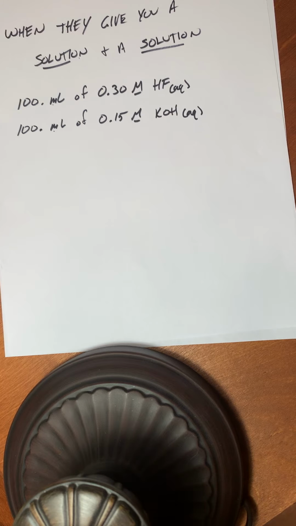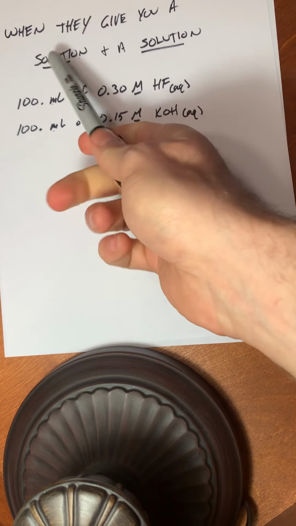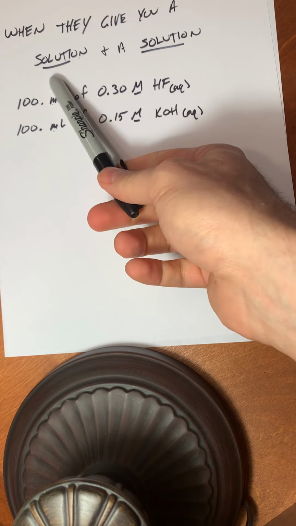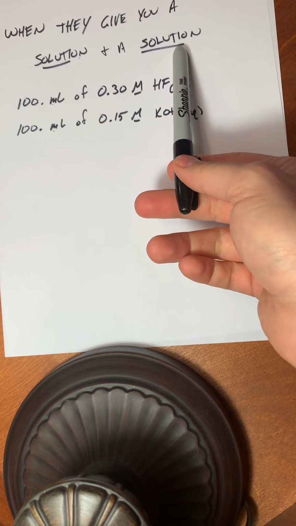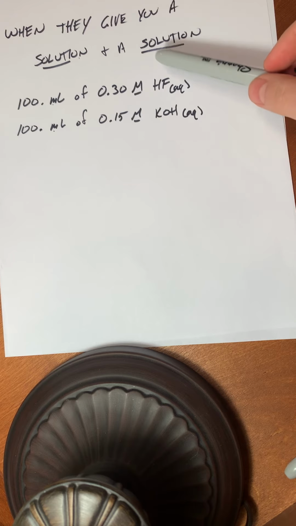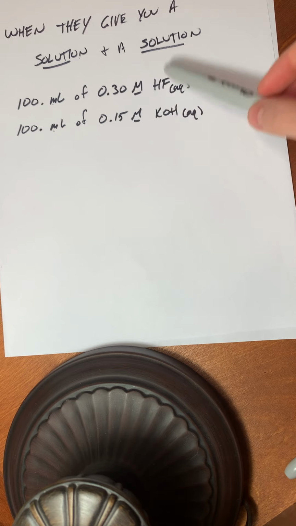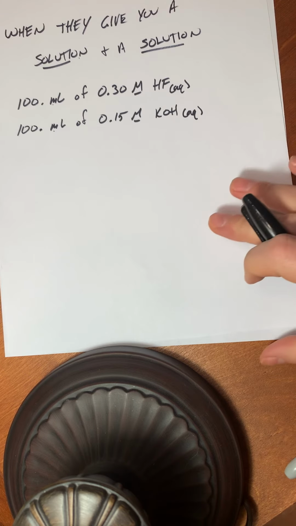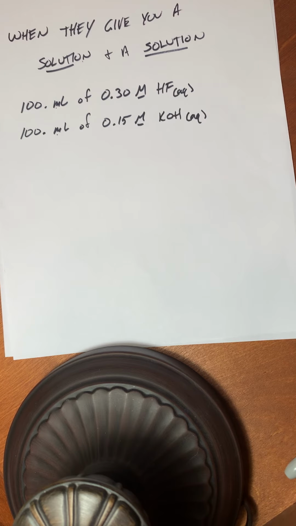Okay. The second variation of this weak acid with a strong base is, what if they give you a solution of the weak acid, and then a solution of the strong base? Instead of a solid, they give you a solution of the strong base. The premise is still very much the same. You're taking some of this HF and you're using this KOH to convert it. So we have to start out by looking at how many moles we have of each and how you convert that.